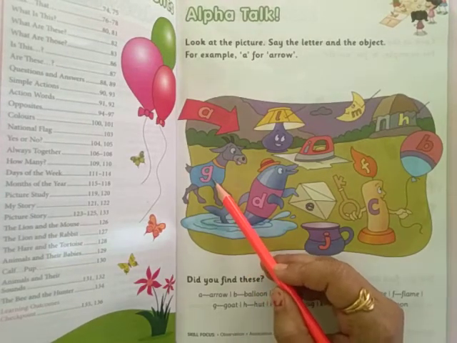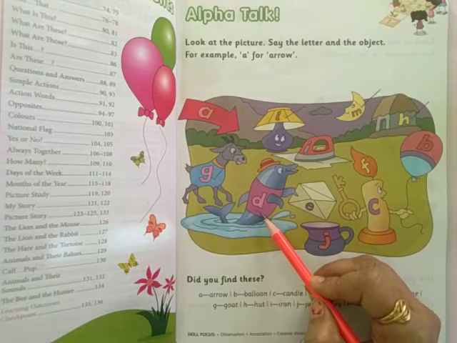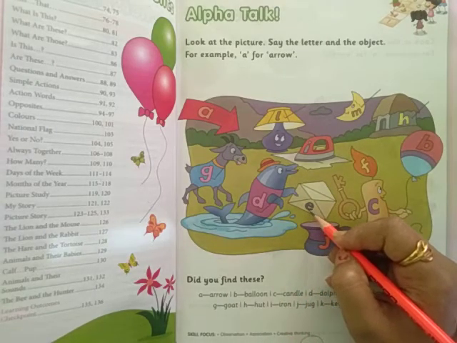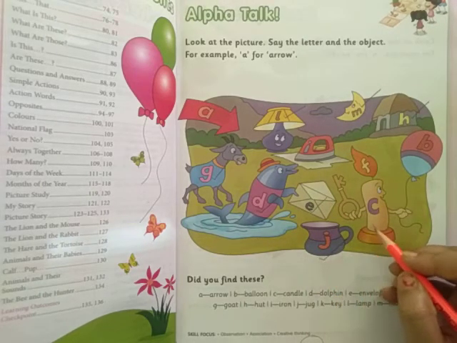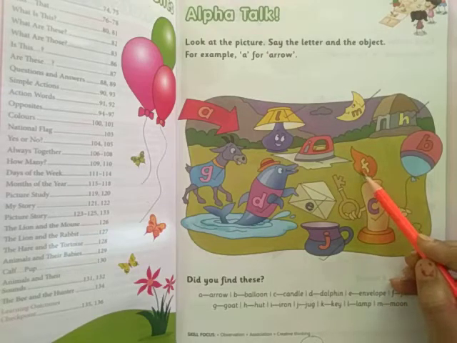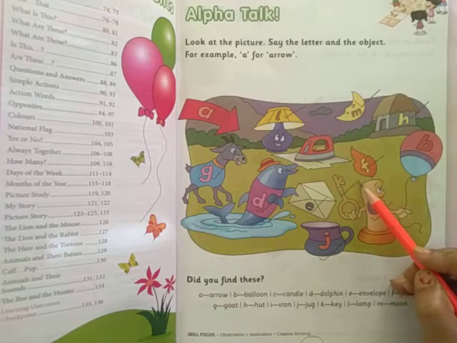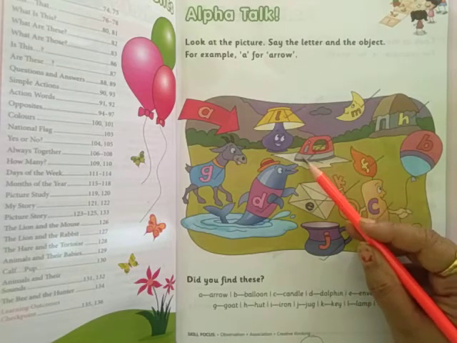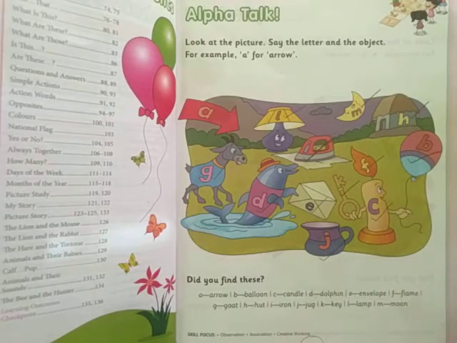Now next, goat, dolphin, envelope, jug, candle, flame, key, iron, balloon.